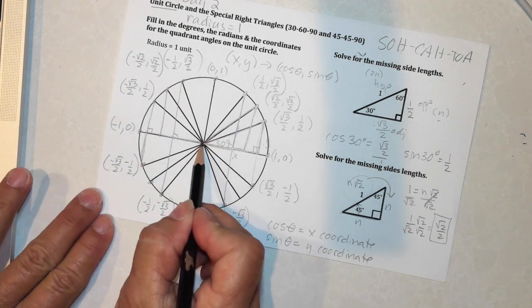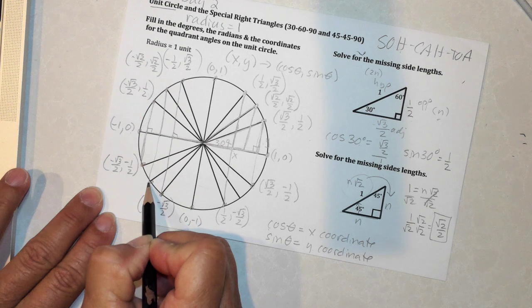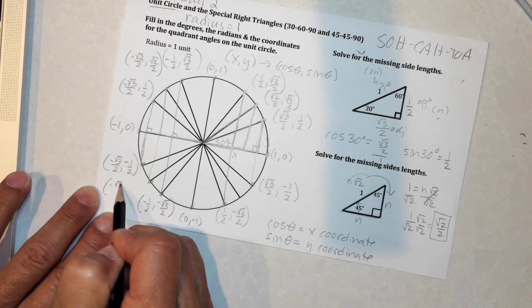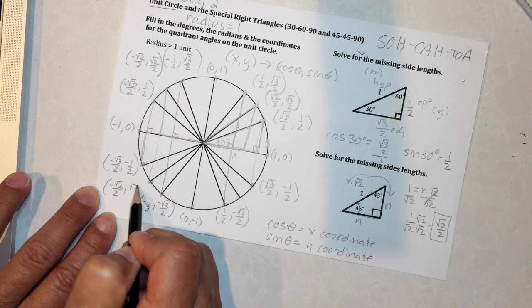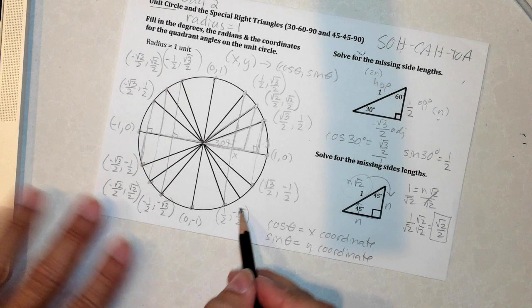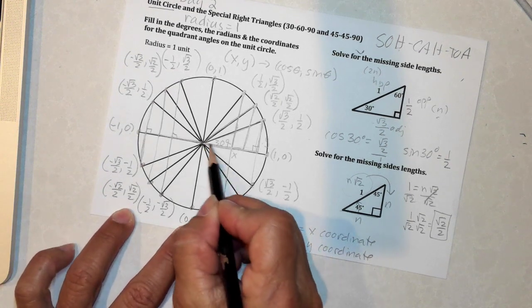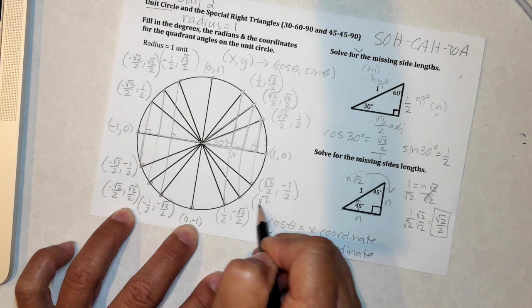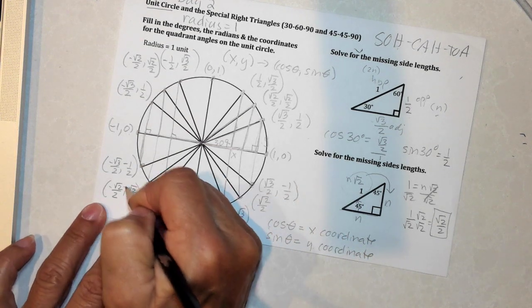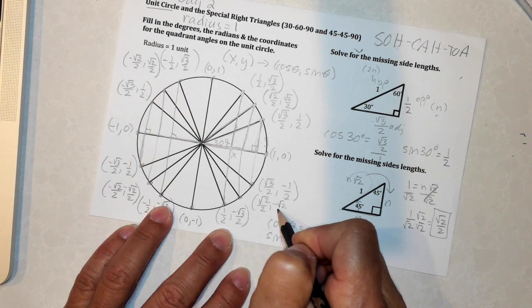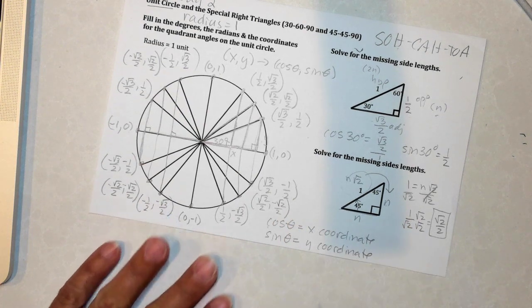Here, I'm going to be going back and down, same distances. So -√2 over 2, -√2 over 2. And on the last one over here, I went over and down. So positive √2 over 2. Oops, sorry, these should have both been negative. And then I'm going to go down, so it's going to be negative √2 over 2.